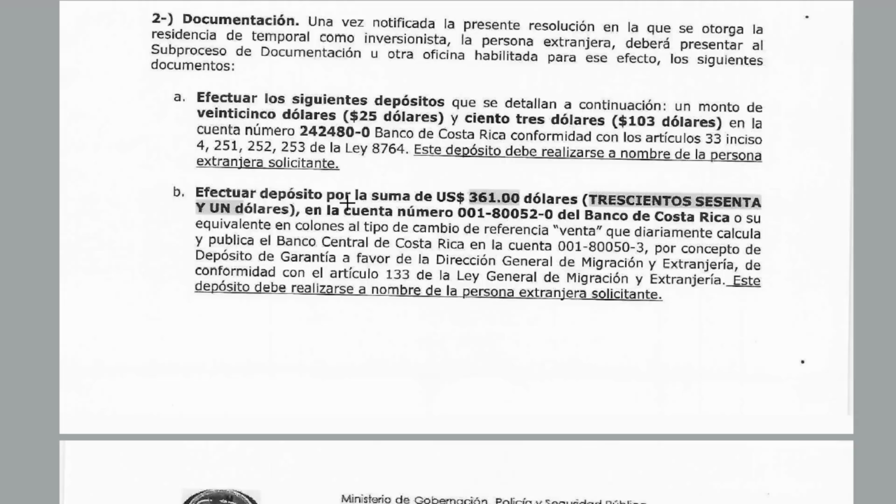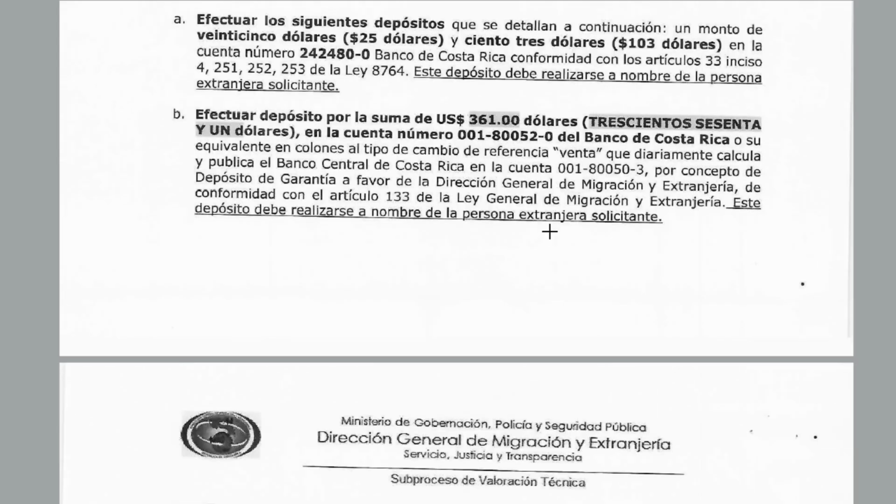Second, they want you to make another deposit of $361. What is this? This is a guarantee bond. Costa Rica requires all applicants to pay for a one-way ticket back to their home country, in this case, the United States. So they figured $361 will get you back to the United States, to cover your plane ticket in the case you are ever deported.